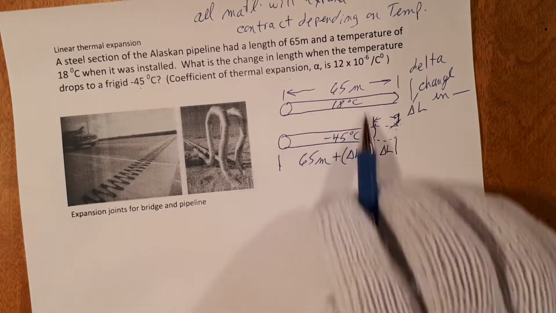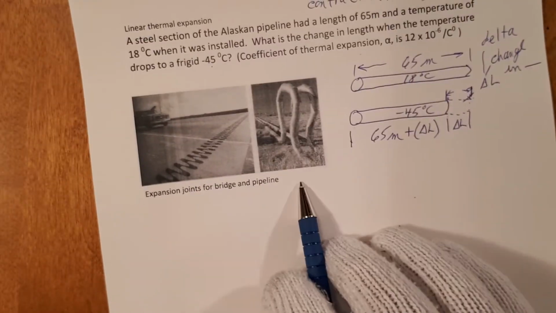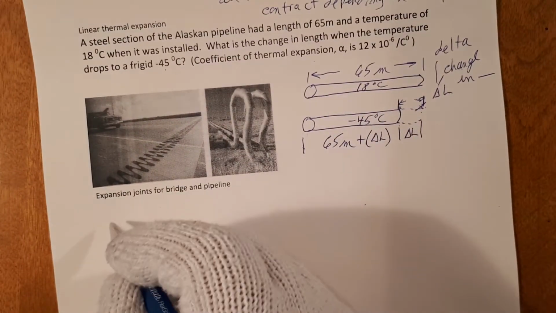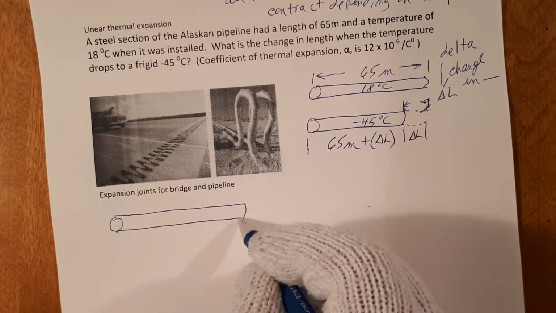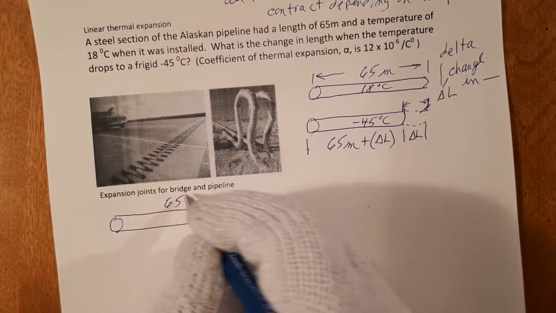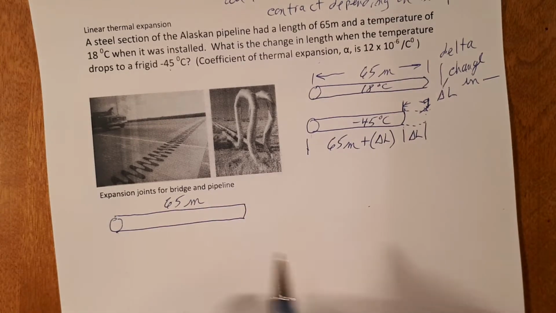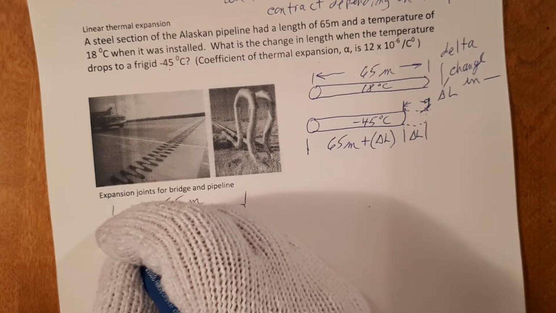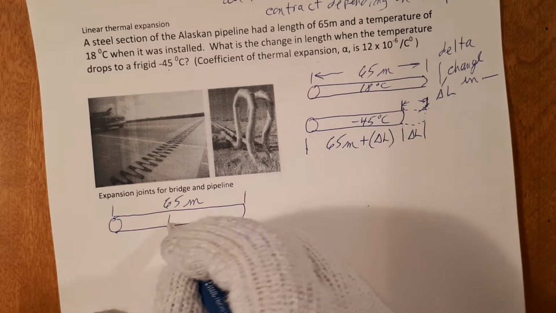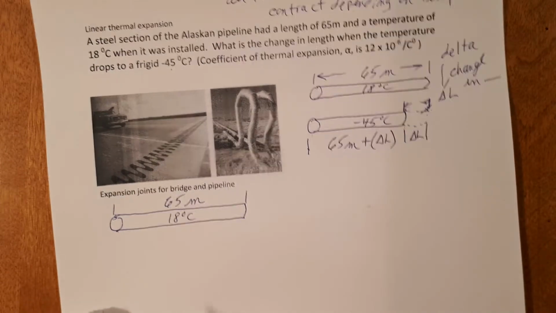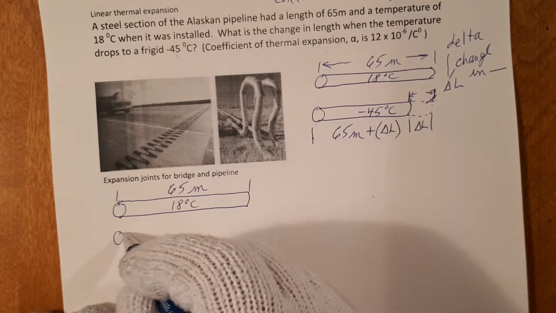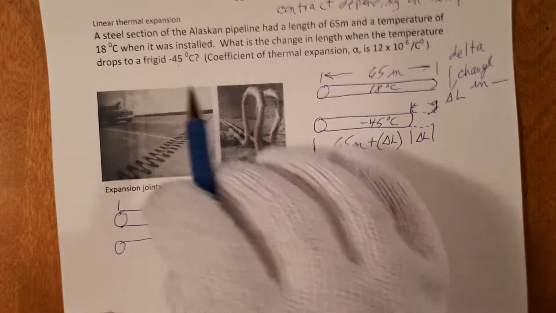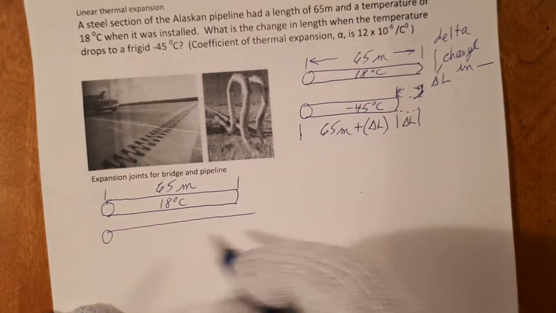I'm going to do this again, going the other way. And this is just an addition to the word problem itself. So let's not draw this pipeline again. Here it is. It's 65 meters long. And this time, let's say this is somewhere in the desert. It's starting at being installed at 18 degrees Celsius. And we'll imagine this being somewhere out in the Nevada desert, somewhere hot. And the temperature is going to go to, instead of minus 45, a plus 45.